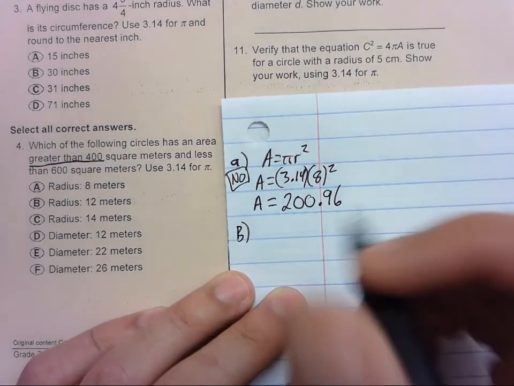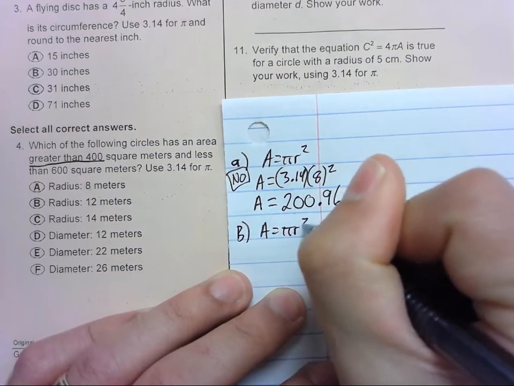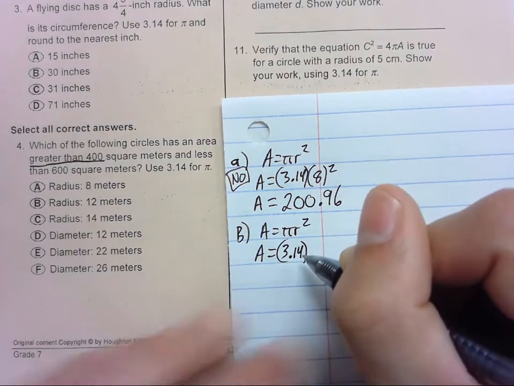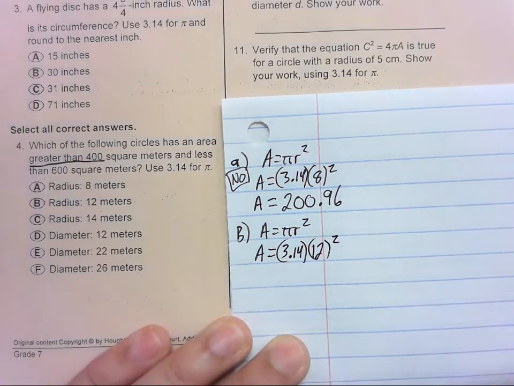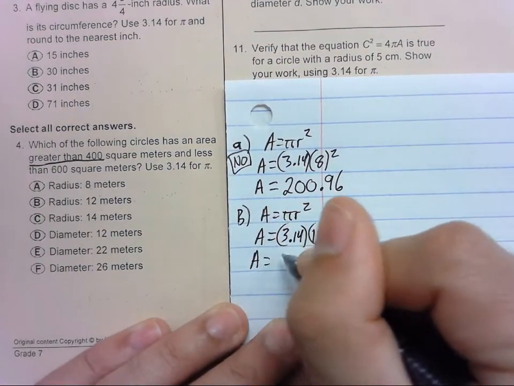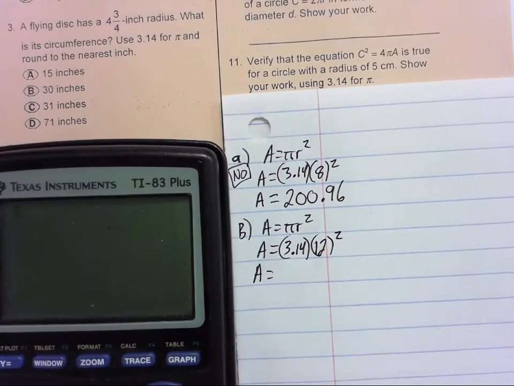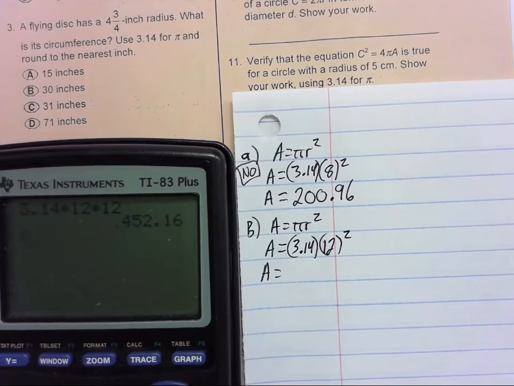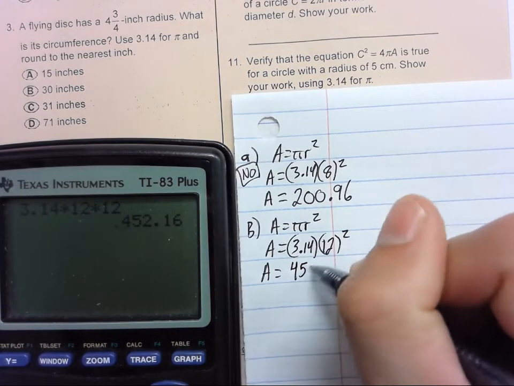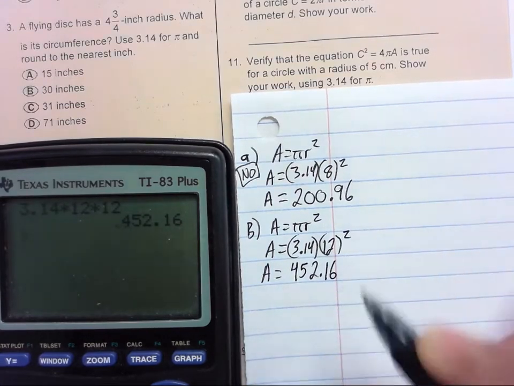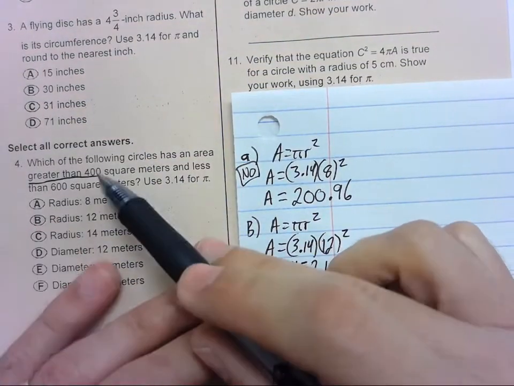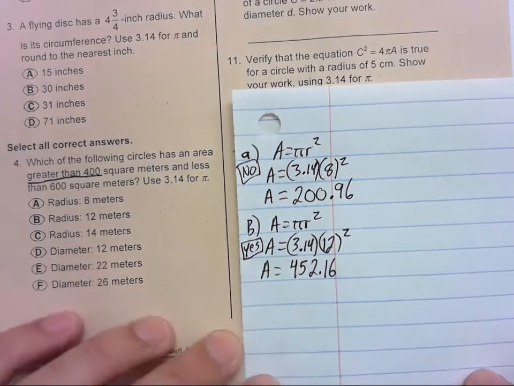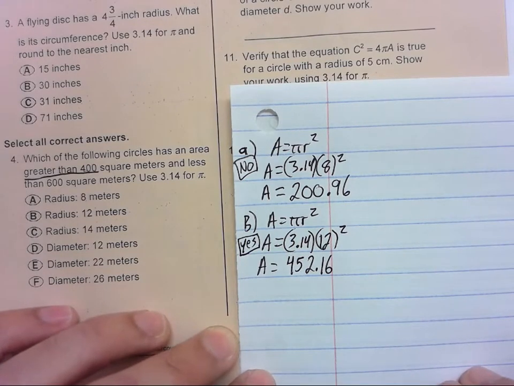B. Area equals pi times radius squared. So the area equals 3.14. The radius is 12, and we need to square that. So area equals 3.14 times 12 times 12. And we get 452.16. That is greater than 400, so B is an answer. On to C, a radius of 14.